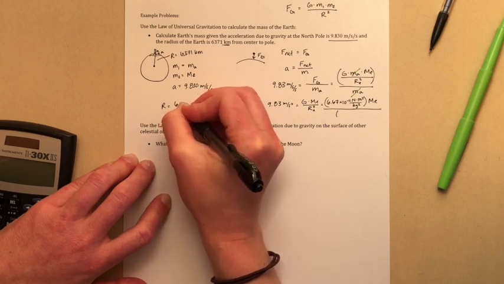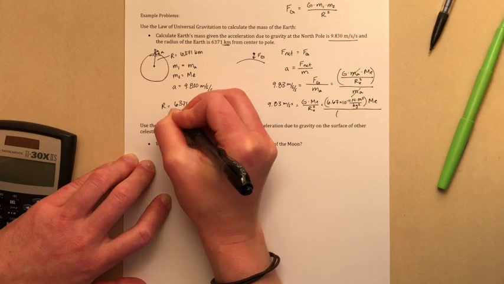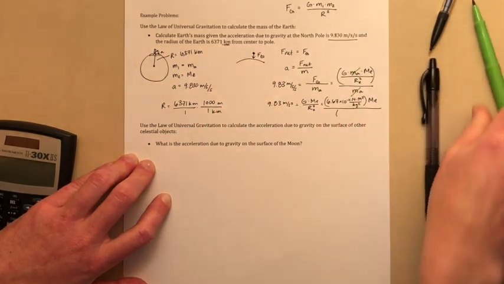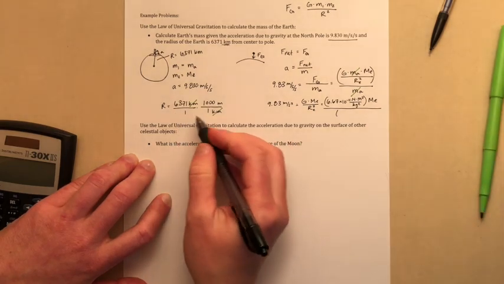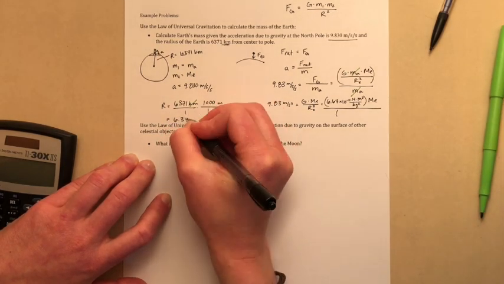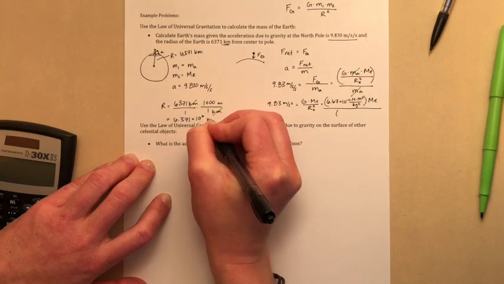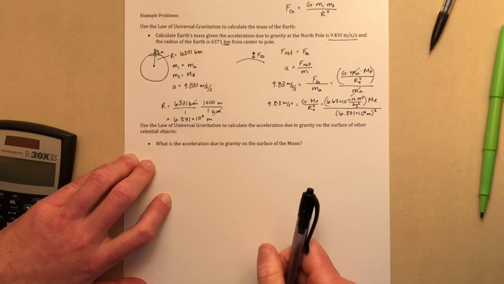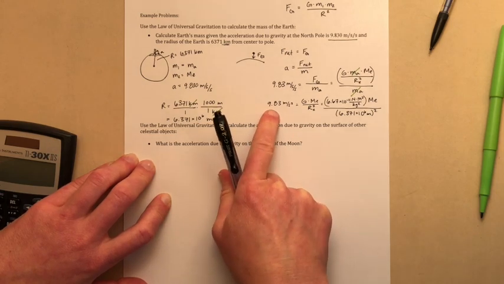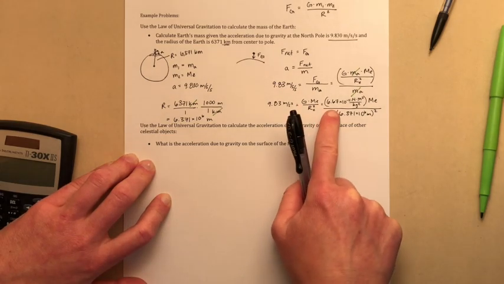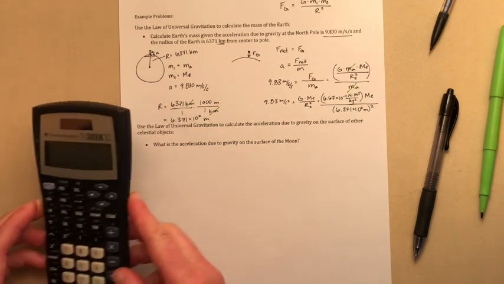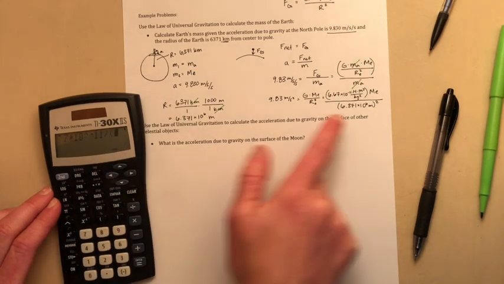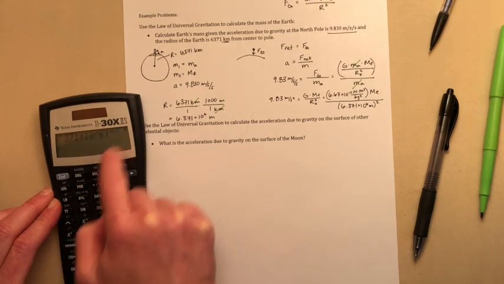Radius is 6,371 kilometers. I want to convert that into meters, so I know that there are 1,000 meters in 1 kilometer, so my units cancel. When I multiply these together, I get 6.371 times 10 to the 6th meters. So we have to put that in for R, and then square it. All right, well, from here, it's just values, and then we've got our variable here. So I'm going to put 6.67 times 10 to the negative 11th into the calculator, divide it by this value squared, using the parentheses as soon as I'm dividing here, closing the parentheses, raising to the power of 2.